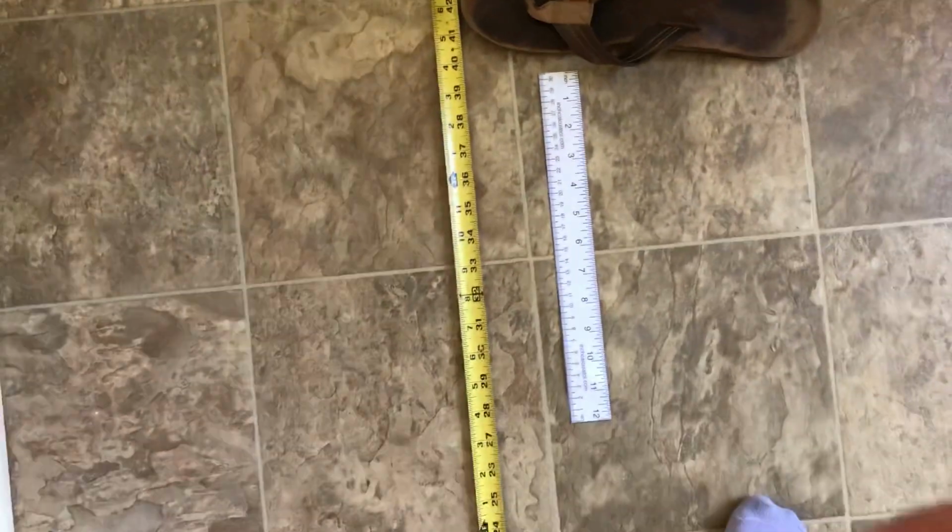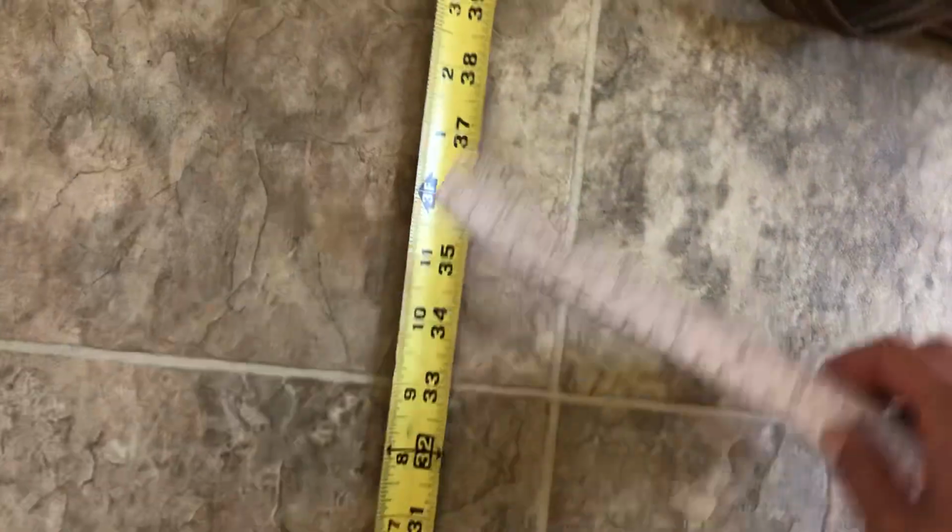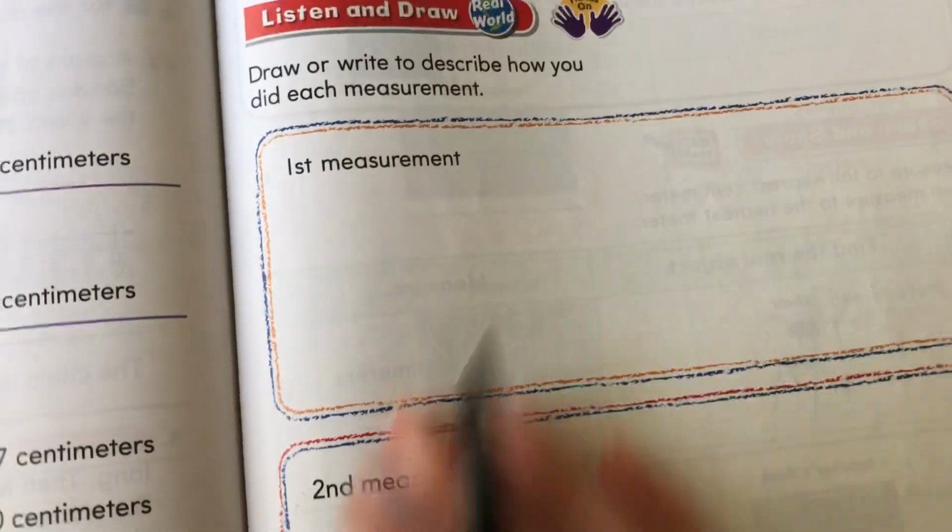So as you can see, centimeters are much smaller than meters. And there are 100 centimeters in a meter. So if you're measuring longer distances, you're going to want to use meters. Okay, so this is kind of an activity you would do in class.